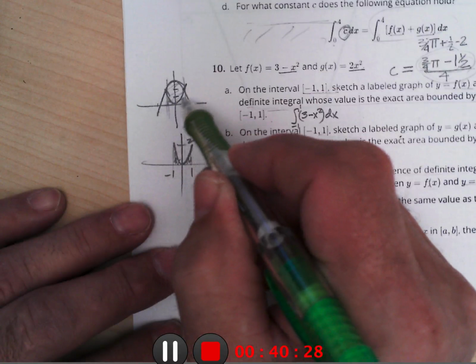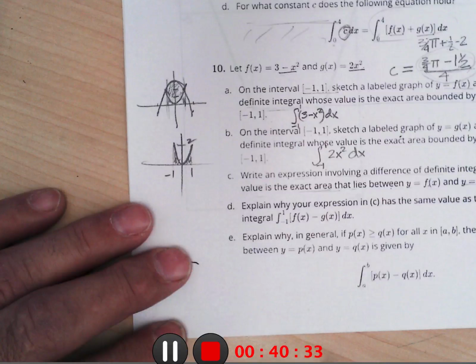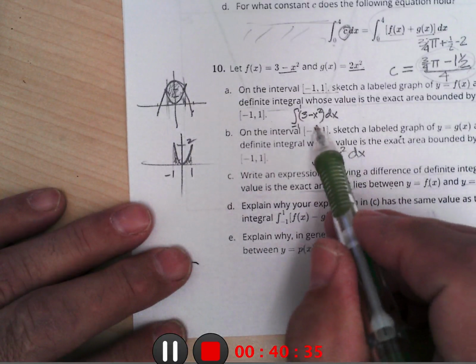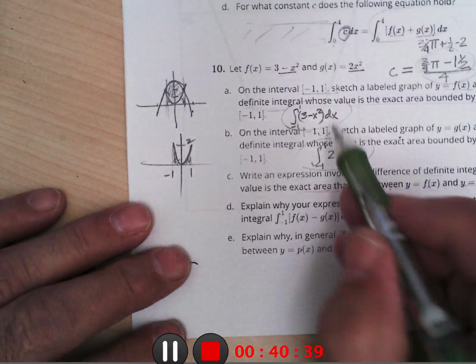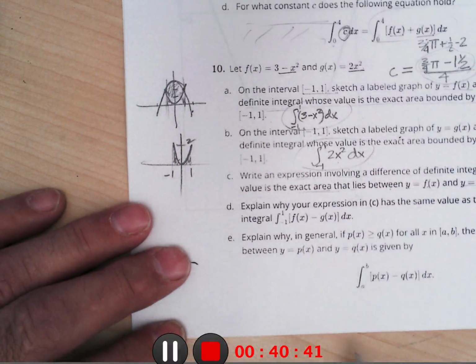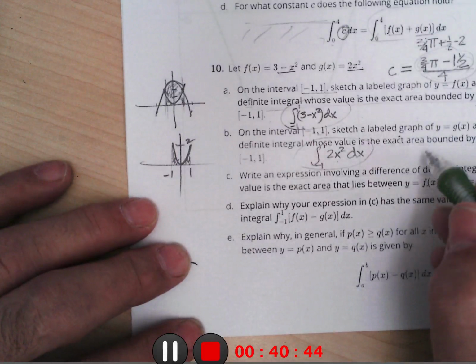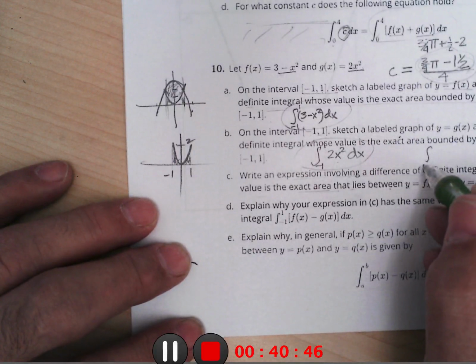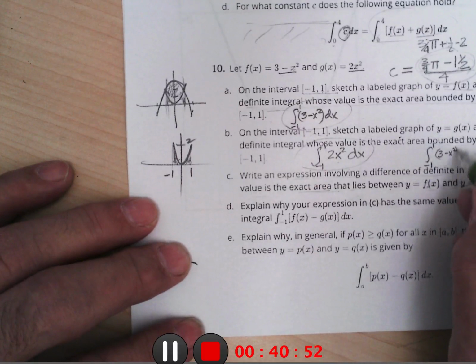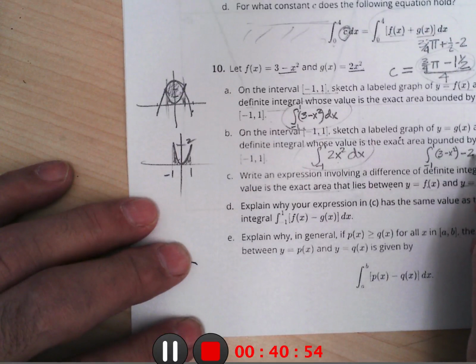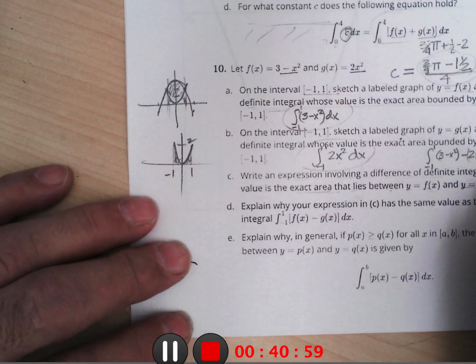So the area between these two curves would be the area of this one minus the area of that one. So it would be just this minus that. Or if I wrote integral from -1 to 1 of 3 minus x squared minus 2x squared dx.